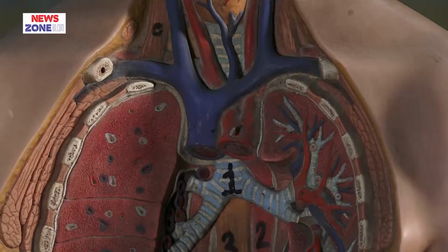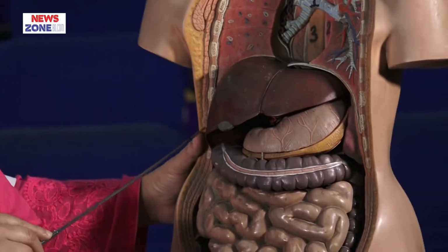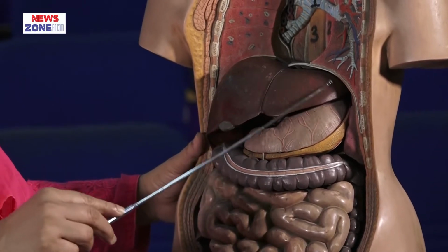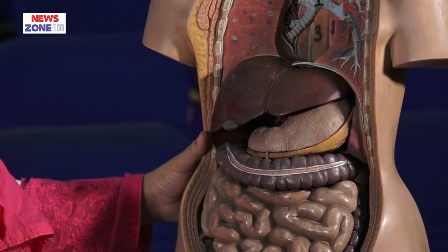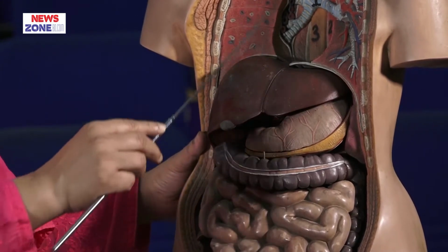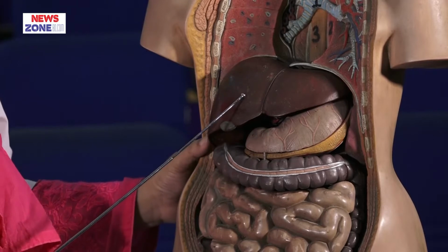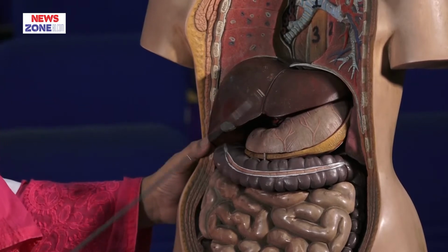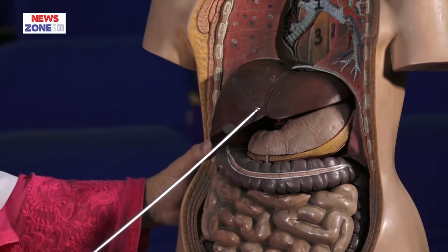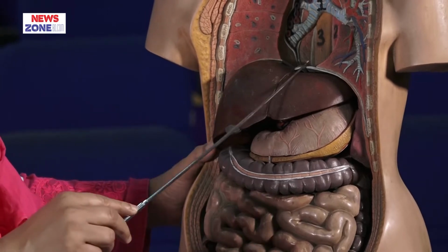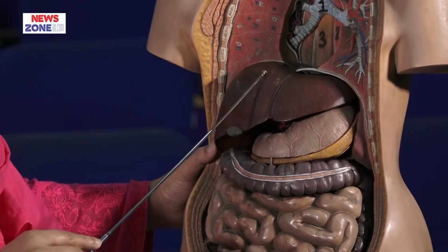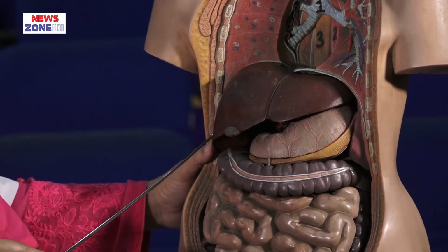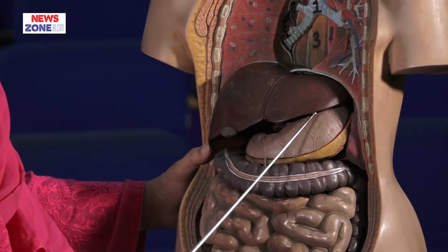Now we remove the thoracic wall and show the abdominal cavity. Now this is the diaphragm. Below the diaphragm is the abdominal cavity, and above the diaphragm is the thoracic cavity. In the abdominal cavity, our main focus is the liver. First we show the diaphragm which covers the liver: the superior surface, also the anterior surface, and the right lateral surface. And this is the inferior surface.